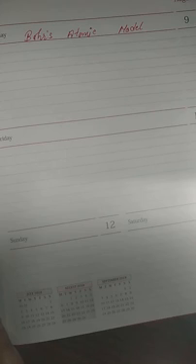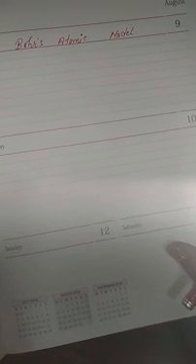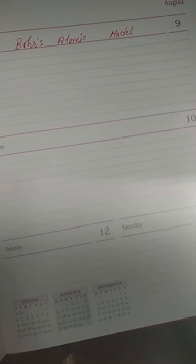Hello students, in today's class I am going to discuss Bohr's atomic model. This is the topic from chapter 26. In yesterday's class we discussed Rutherford's atomic model. So today is the discussion about Bohr's atomic model.